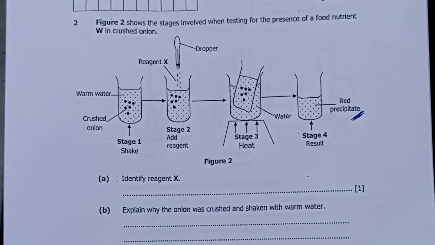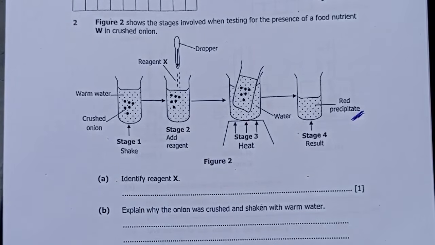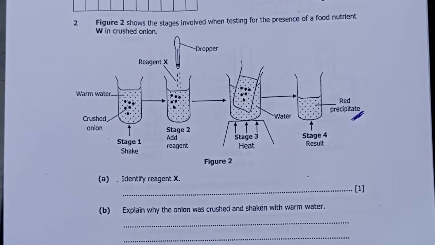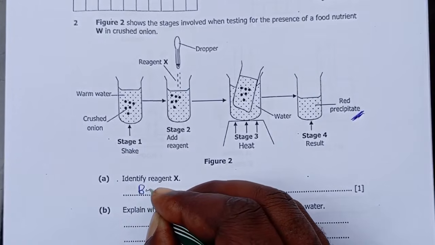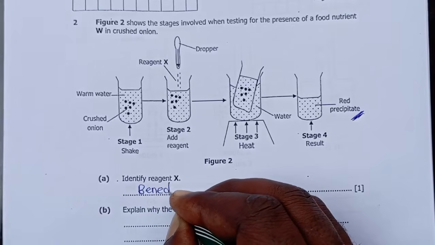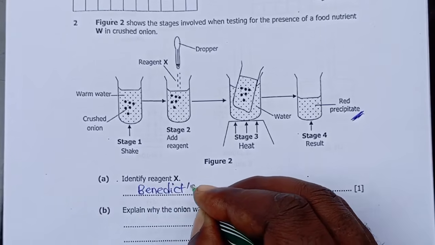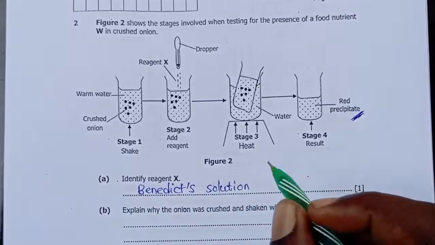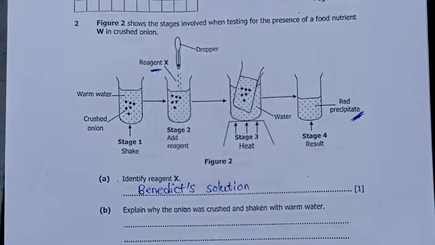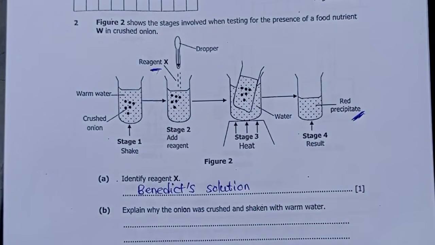Now the question here: identify reagent X. What is this reagent X? When we are testing for reducing sugars, a solution that we get to use is called Benedict's solution. So that is reagent X, the one that is there. So you just say Benedict's solution. Then they are telling you to say, explain why the onion was crushed.